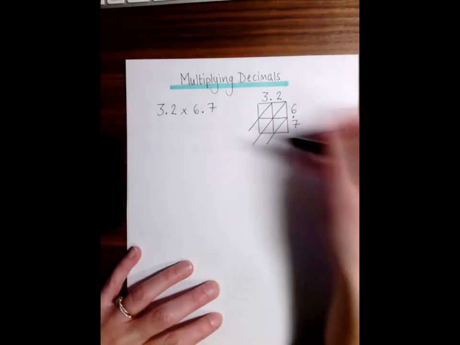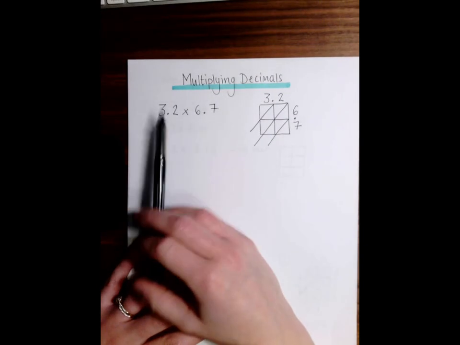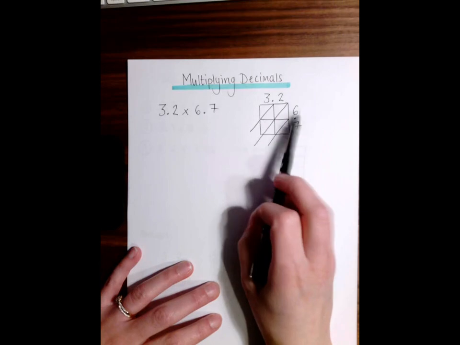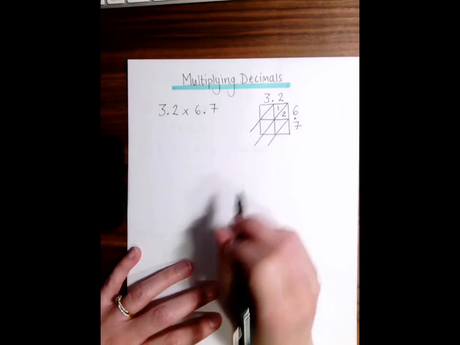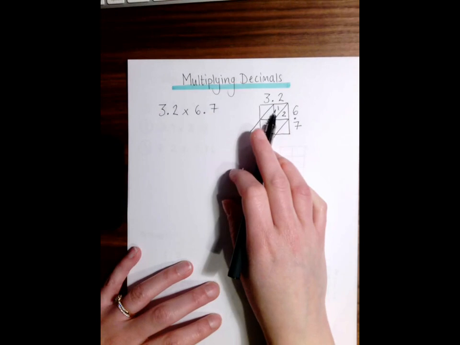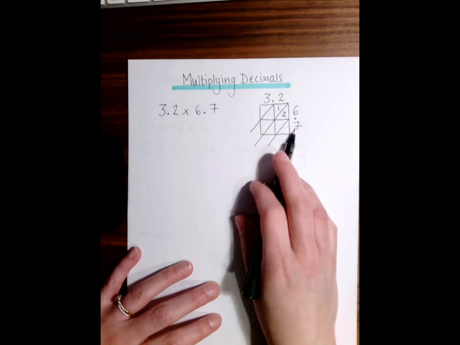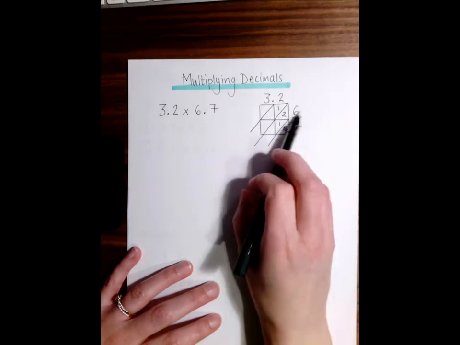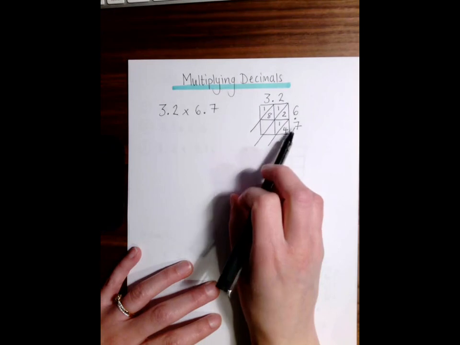Now, if you use this grid as a multiplication grid, it will help you get the answer to our decimal calculation. So you need to, first of all, do 2 times 6, which would be 12, and place 12 in the grid like this. So the tens go in this part here and the units go there. Then you can do 2 times 7, which is 14. Then 3 times 6, which is 18. And 3 times 7, which is 21.